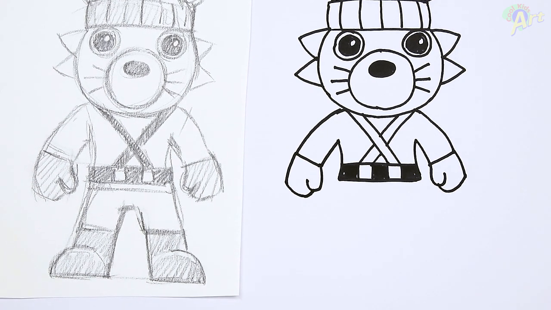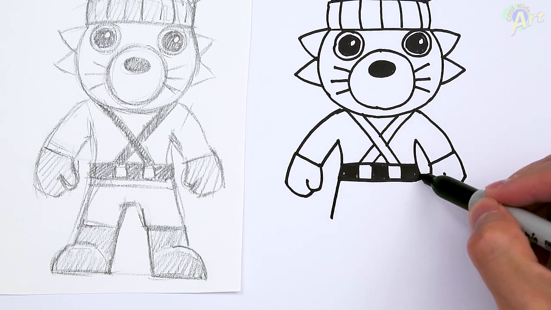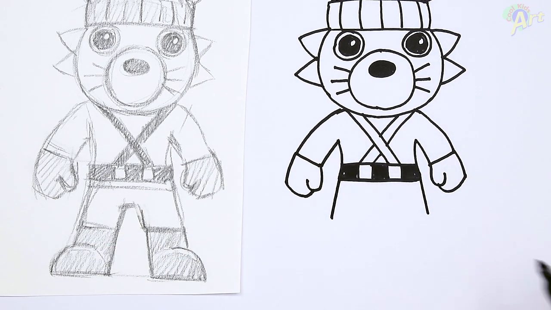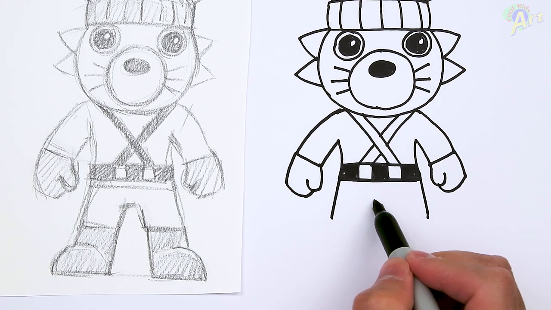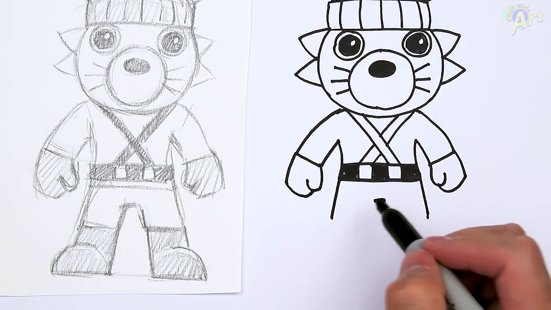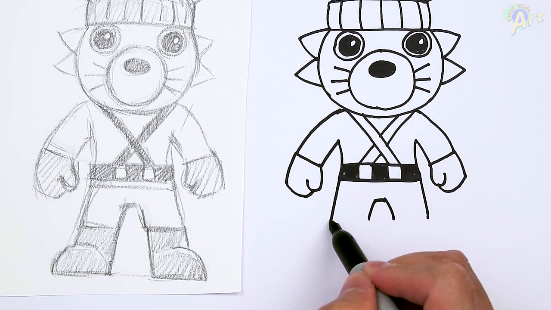All right, so now for the legs, and the legs are pretty simple. Let's come down here. We'll just come down about halfway to his knee right here. Come toward the center. And then we're gonna come down. So this is gonna be the inside of the leg. And now we'll just close this off.